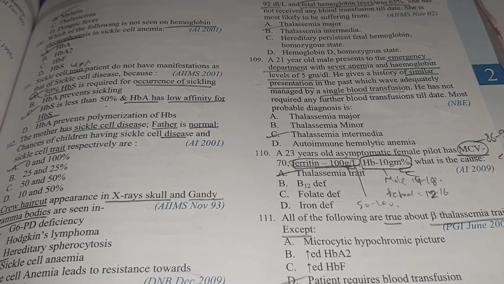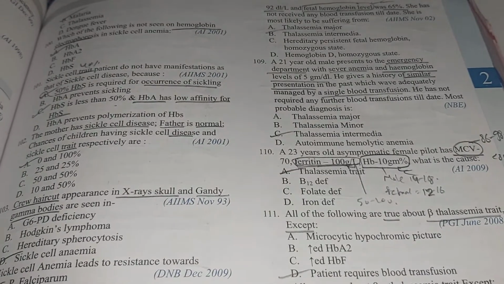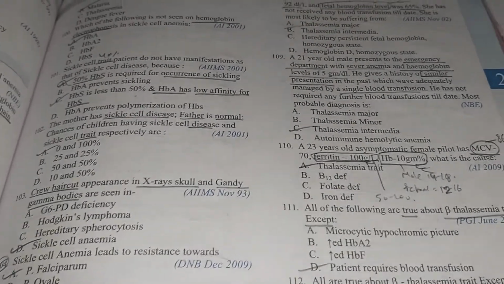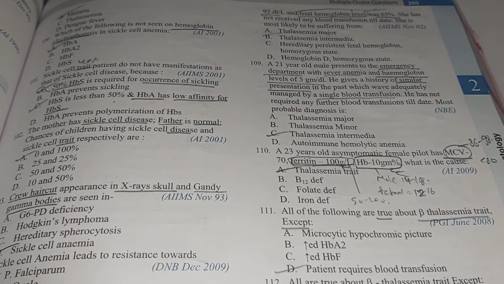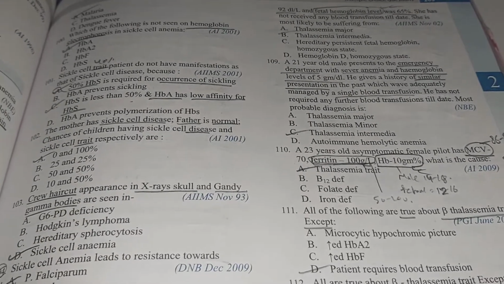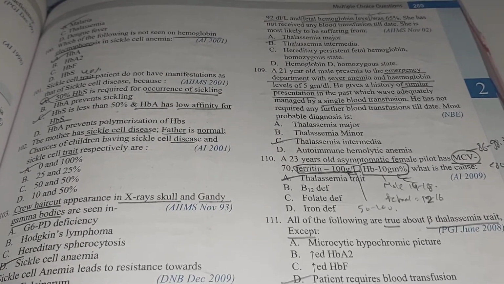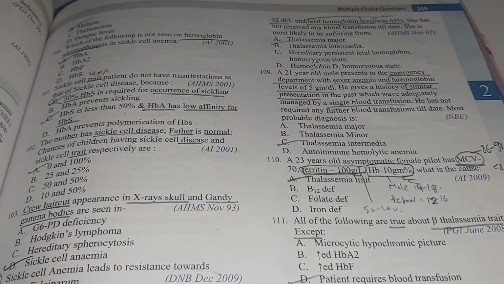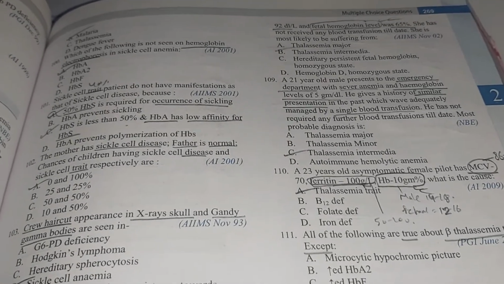A single blood transfusion means she has no lifelong blood transfusion, so she is not transfusion dependent; it is a stress-dependent blood transfusion, so it is also thalassemia intermedia.